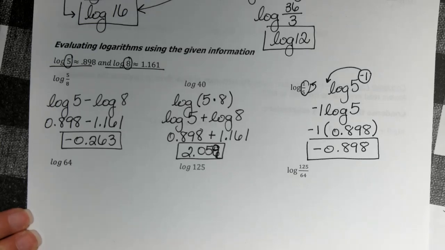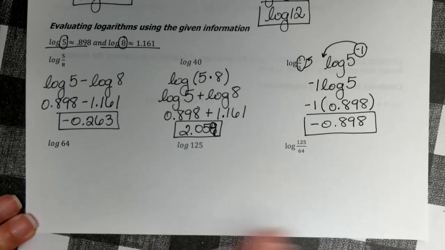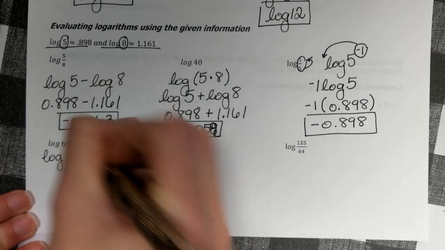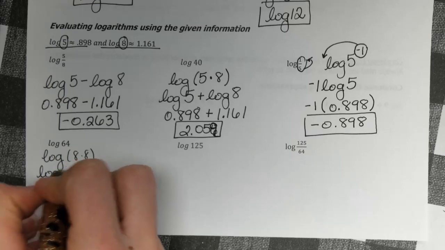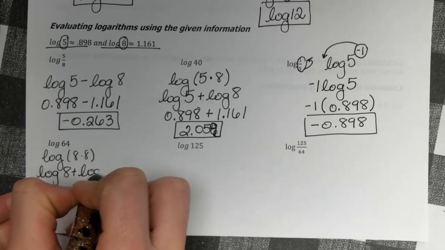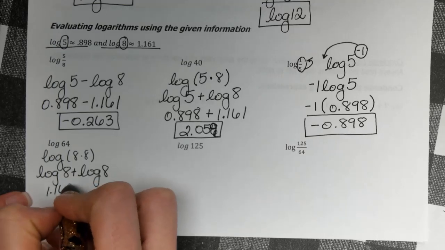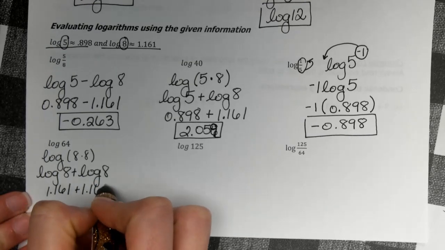So then log of 64, how can I manipulate that? As 8 times 8, or you can say 8 squared. Either way, okay? If I did log of 8 times 8, then that's log of 8 plus log of 8. So that's my 1.161 plus 1.161.